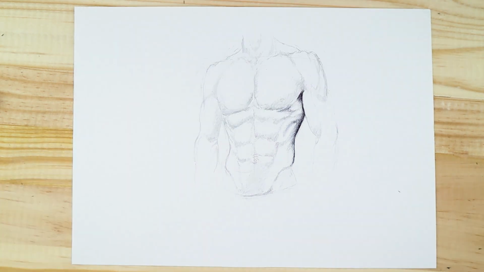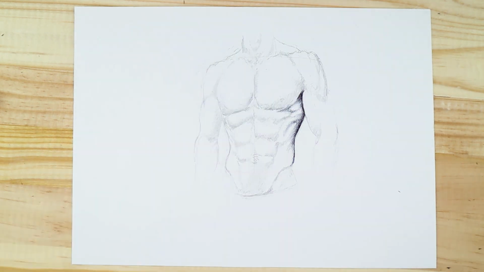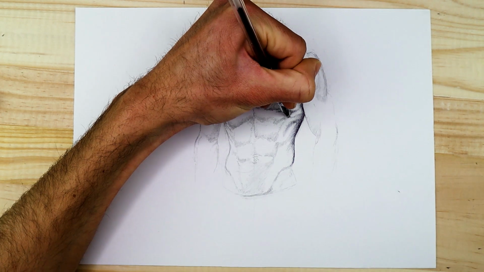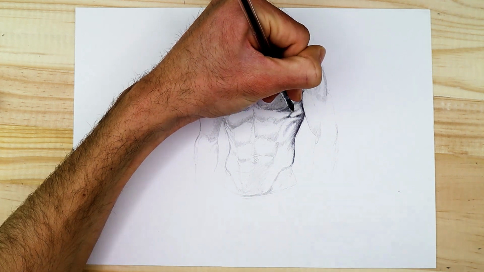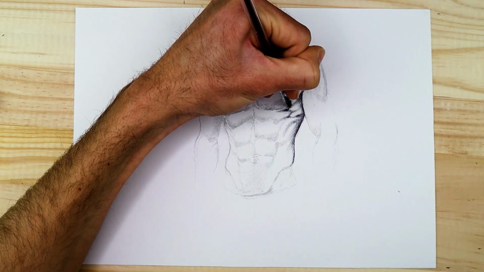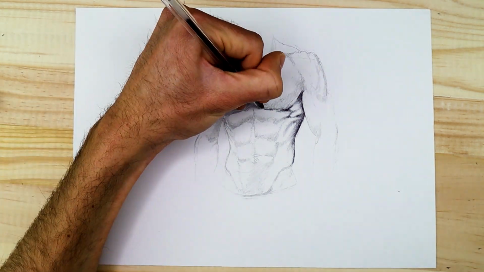Now we're going to start with shading in these various features, and this is where again we really want to consider what's happening with the light source and how it's interacting with the surface. So a good suggestion would actually be to start with the serratus anterior or the oblique area and connecting to the pectoral area.